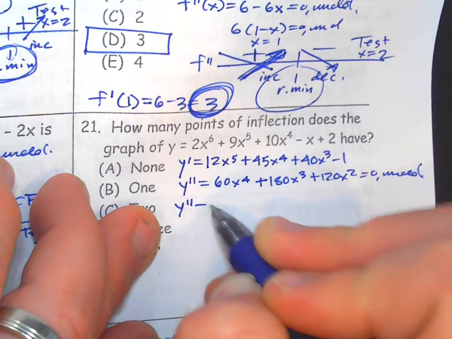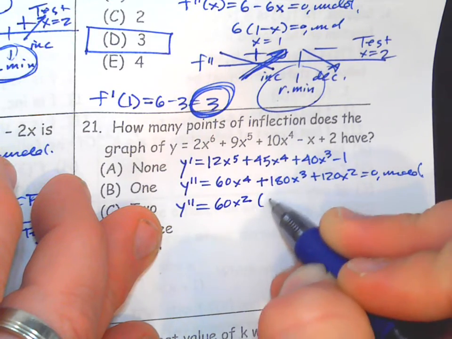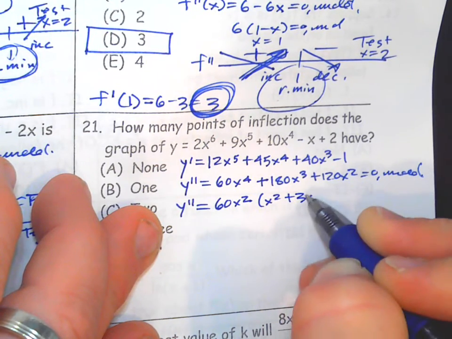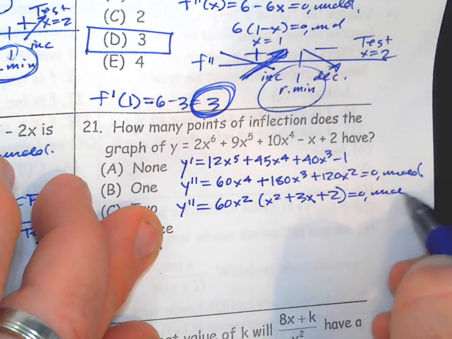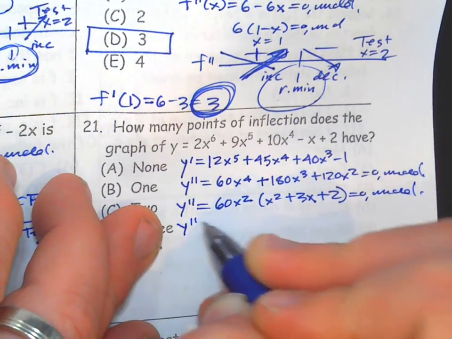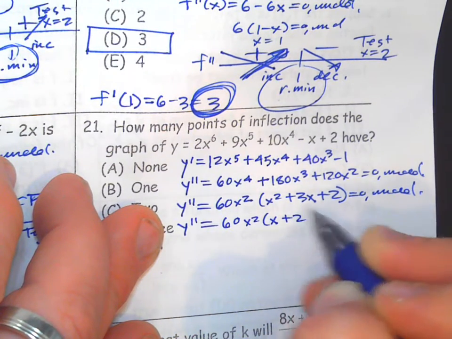Factor it. So we take 60x squared out, and that would leave an x squared plus 3x plus 2. We factored a little more. x plus 2, x plus 1.